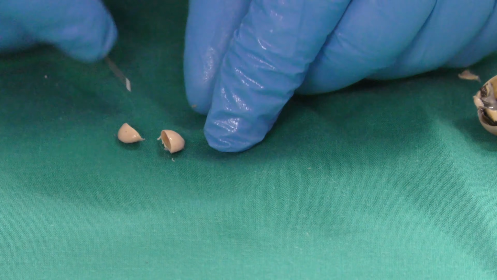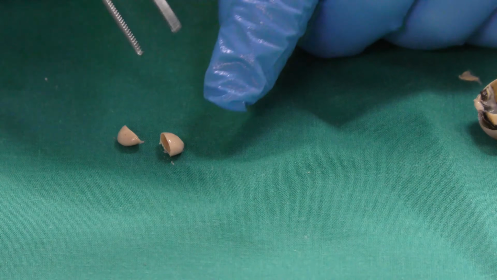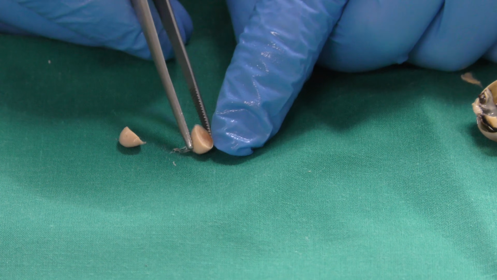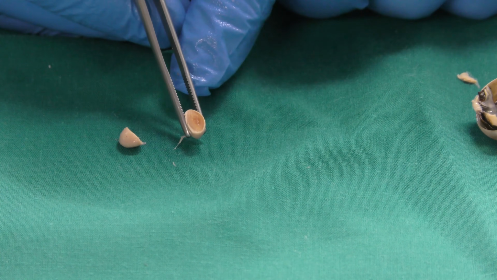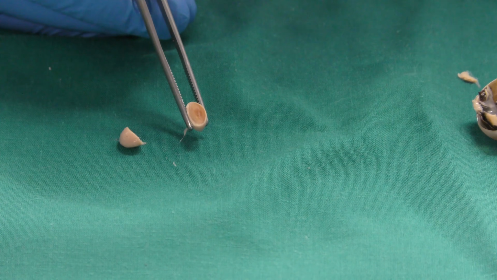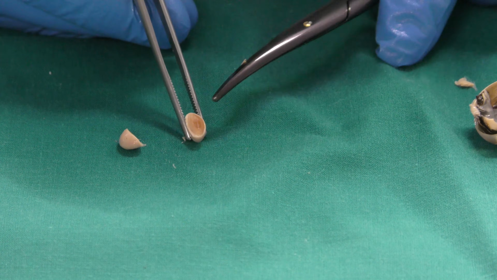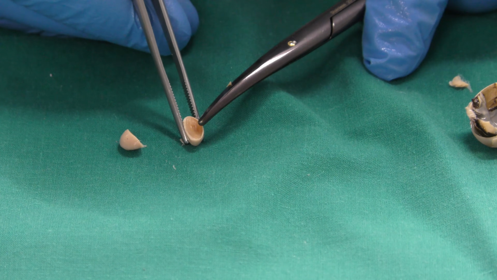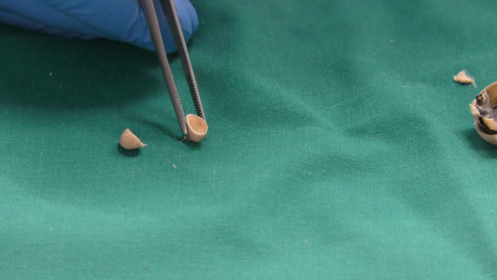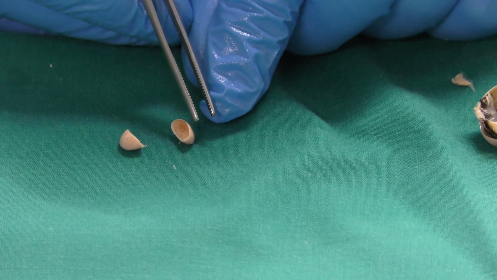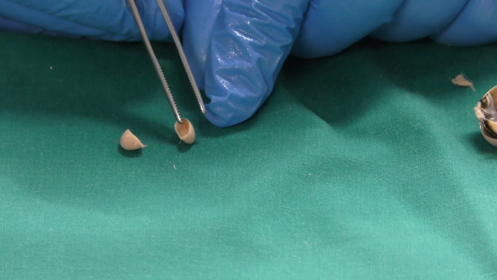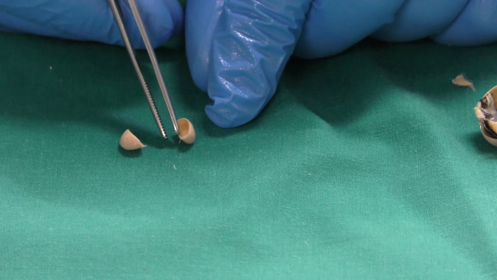If you look here, you can see this white part on the outside is the capsule. This yellowish brownish area that you see there is the cortex, and that center part there is the nucleus of the lens. So when we do a cataract operation, we will remove the anterior capsule, the cortex, and the nucleus, but we will leave the posterior capsule.